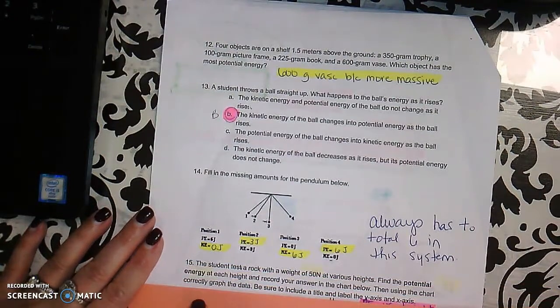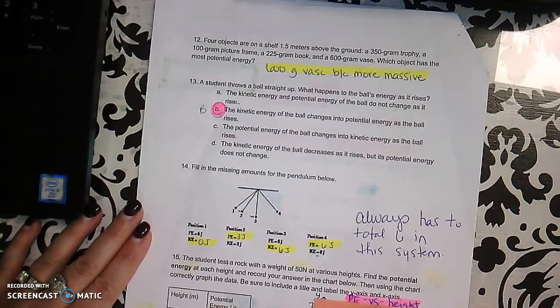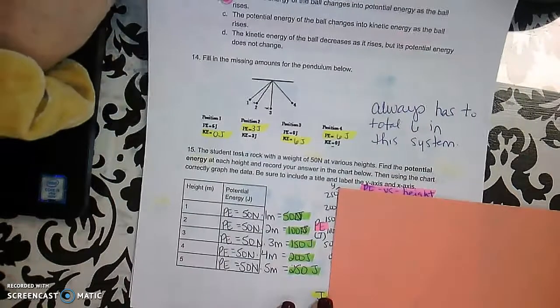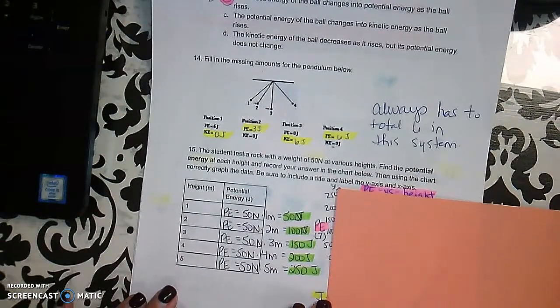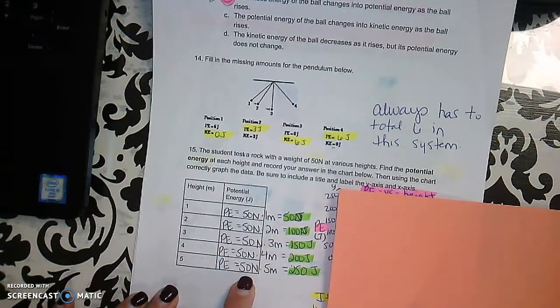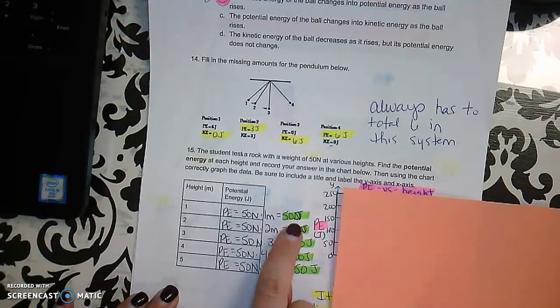All right, for number 15, the student tests a rock with a weight of 50 newtons at various heights. Find the potential energy at each height and record your answer in the chart below. Then, using the chart, correctly graph the data. Be sure to include a title and label the y and x axis. So we've got to complete our data chart. So we're going to calculate the potential energy for each of the different heights. The weight is going to be the same, 50 newtons. At 1 meter is 50 joules. At 2 meters is 100 joules.